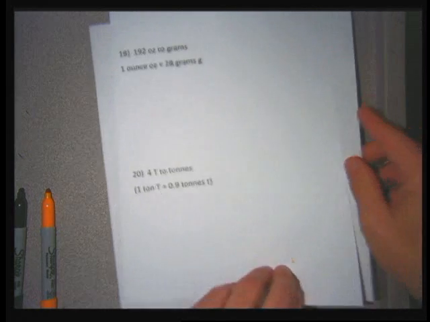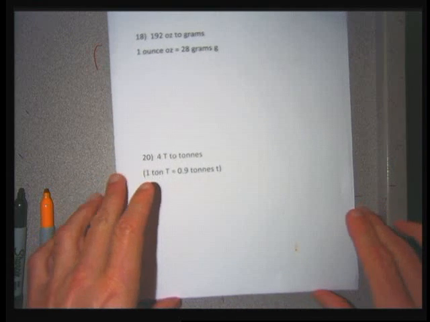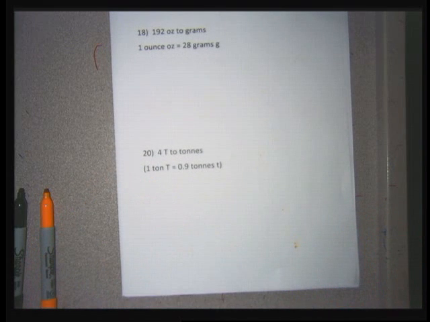18 and 20 are reasonably straightforward analysis problems. So if you're watching the video, this would be a great time to pause the video, do the 2 problems on the sheet, and check yourself.